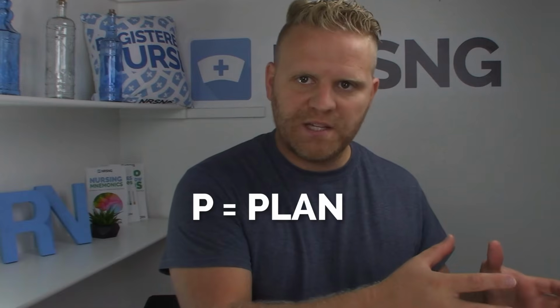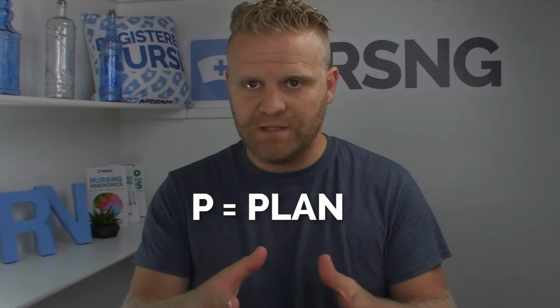Then P for plan. Once we have all of our information gathered and assessed, once we've made a diagnosis, now we're going to plan. That's the P in ADPIE. With all of this information, we're making our plan. What are we going to do next? Now that we know what's happening, what are we going to do about it? We make the nursing care plan, we plan how we're going to answer the question, or we plan what we're going to do next.